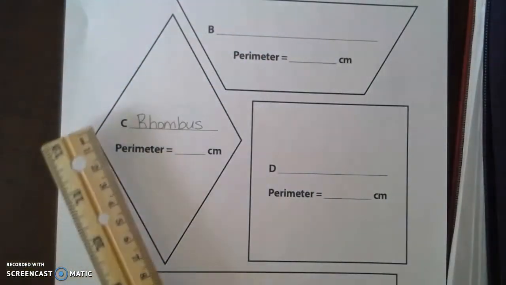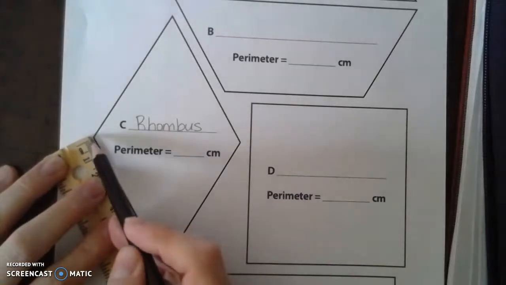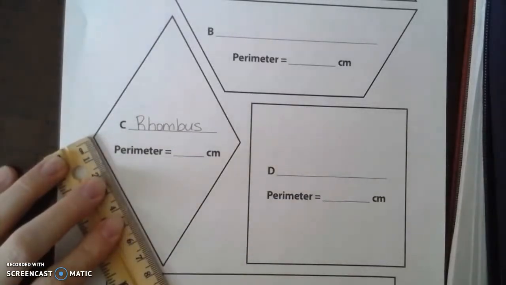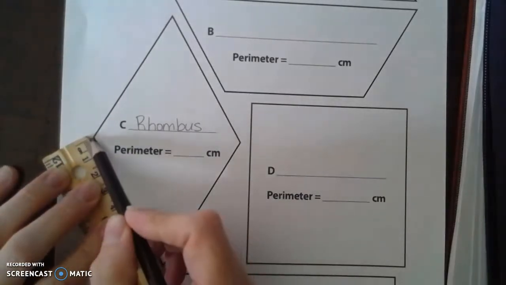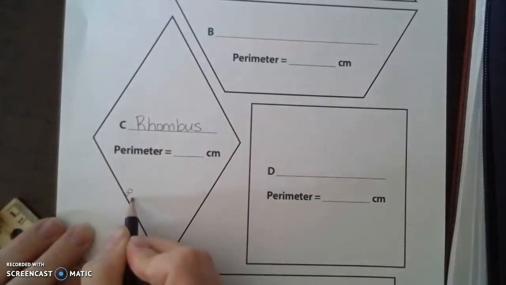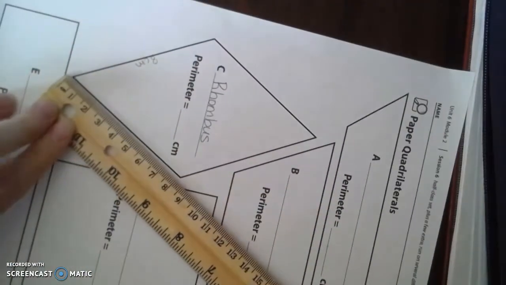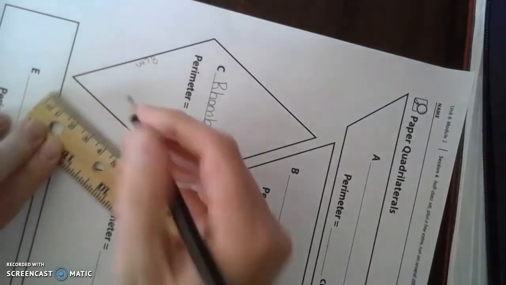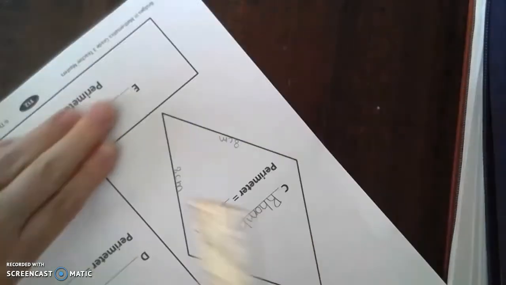Now I've got to find its perimeter. Okay, so I'm missing all the side lengths. I left it hard for myself. So I'm going to line it up from one edge down to the next vertex. And if you look, it is 8. 0 to 8. 8 is this. So I'm going to write it right on the spot. 8 centimeters. I'm going to turn my paper so I can now measure this guy. 8 centimeters.